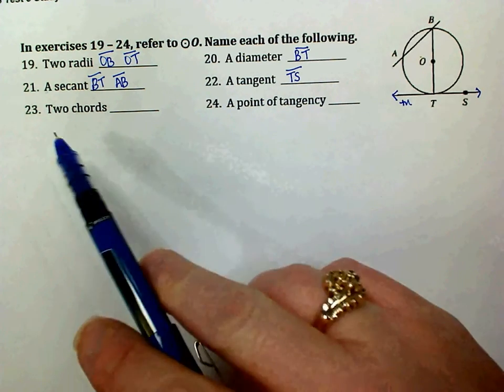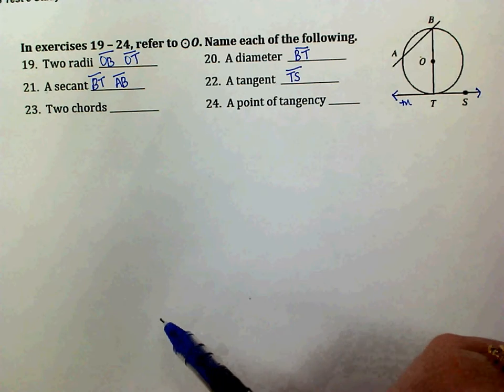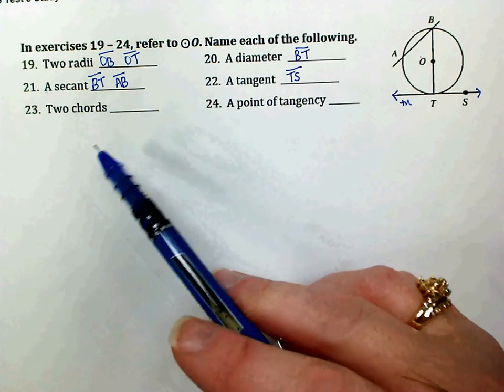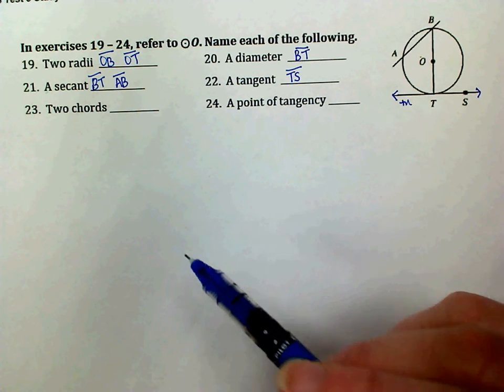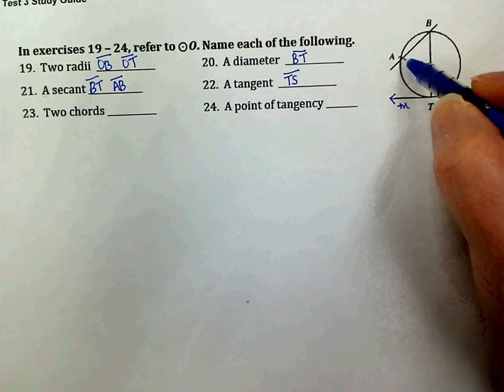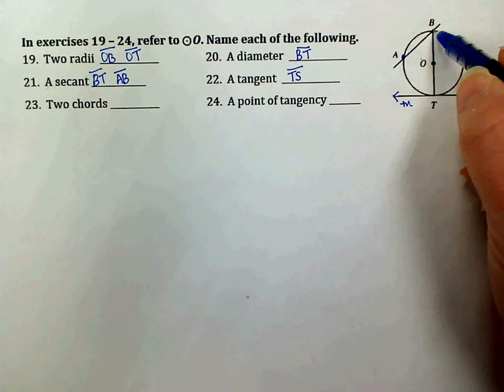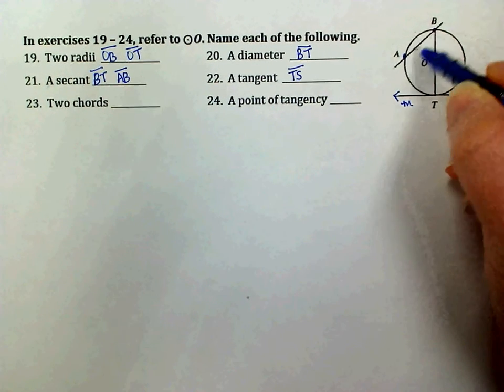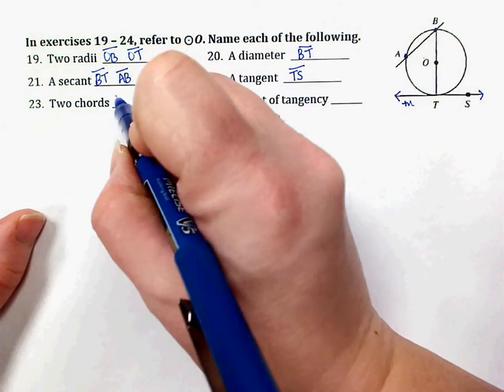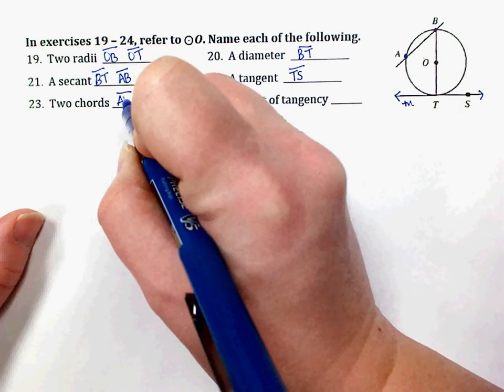For chords, chords have to be segments and they have to contain 2 points on the circle. The endpoints of the chord have to be on the circle. So we named this segment AB as a secant, but this segment that starts at point A and ends at point B is also a chord because its endpoints A and B are on the circle. So segment AB is a chord.